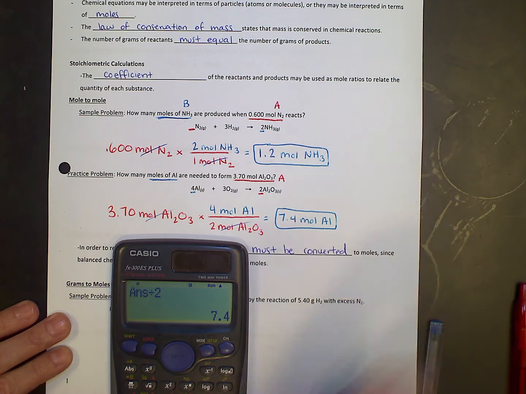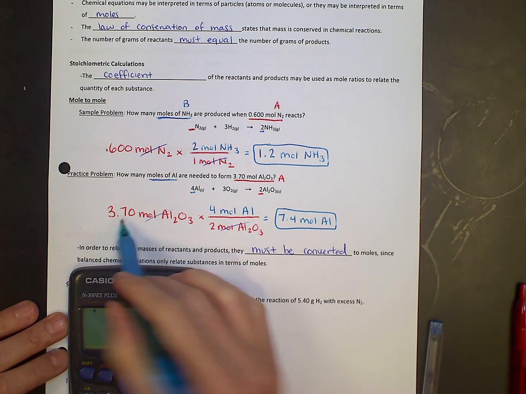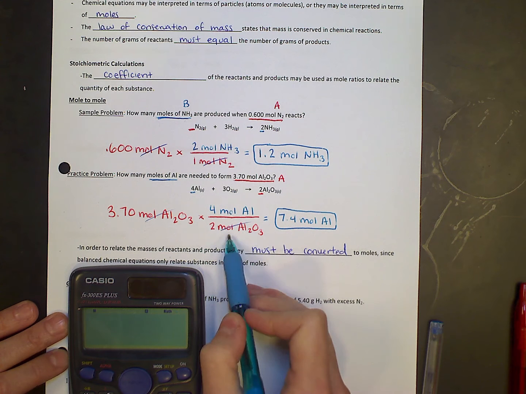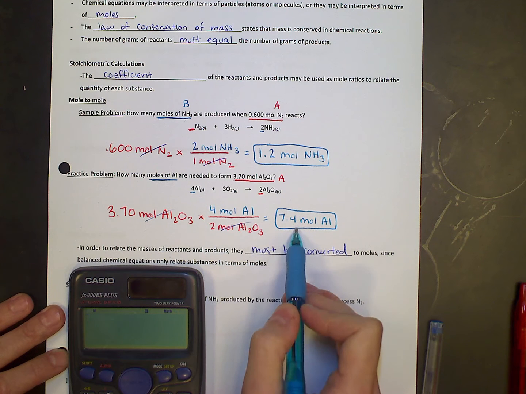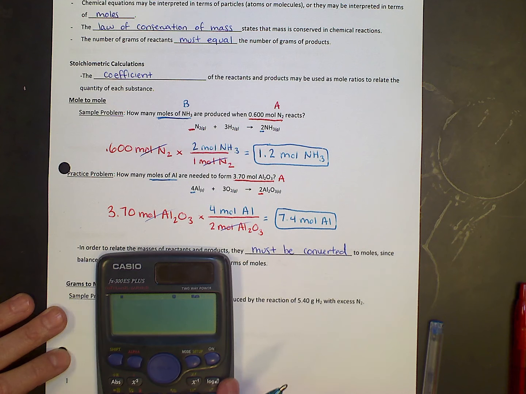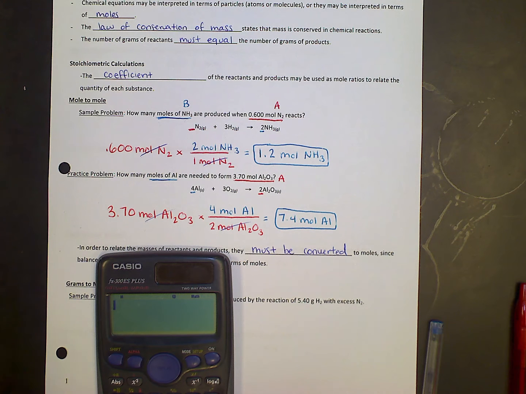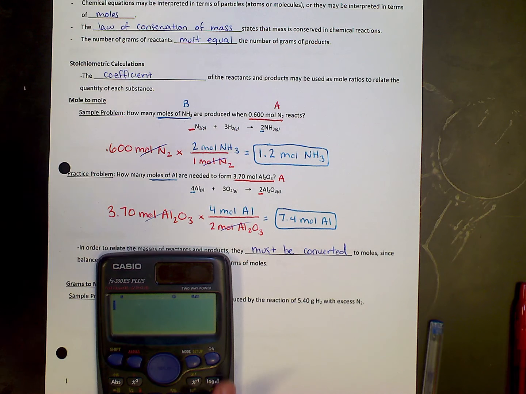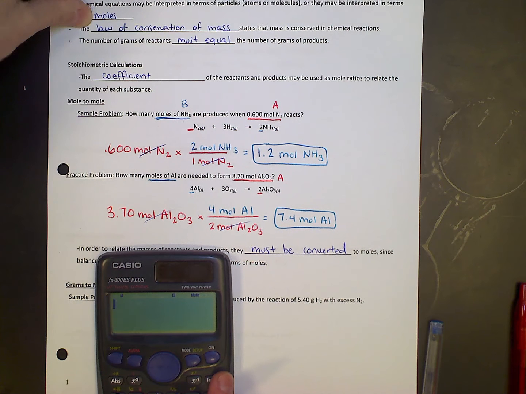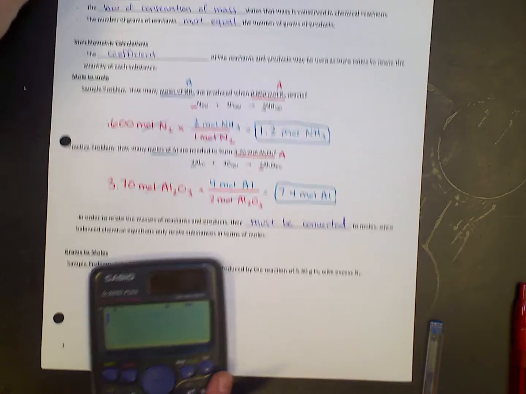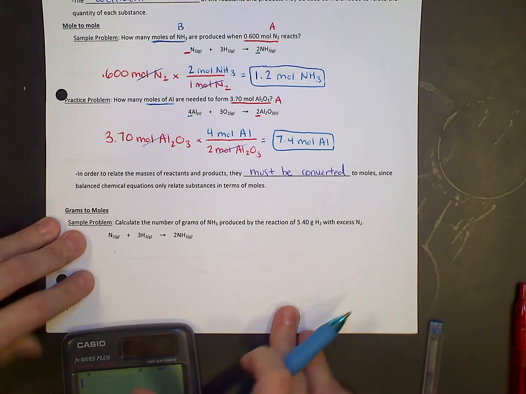And that's our answer. Okay? So again, what I just did was 3.7 times 4, got the answer, and then divided it by 2. And that's how I got there. So that's the most basic version of stoichiometry. It does get a little bit more complicated. So here comes a little bit more complicated version.